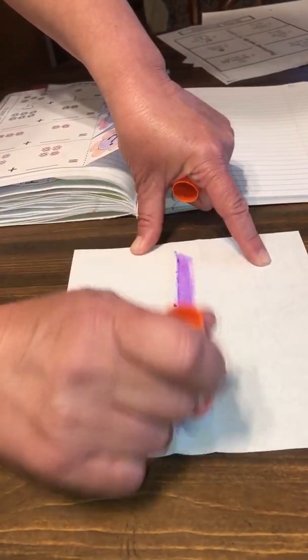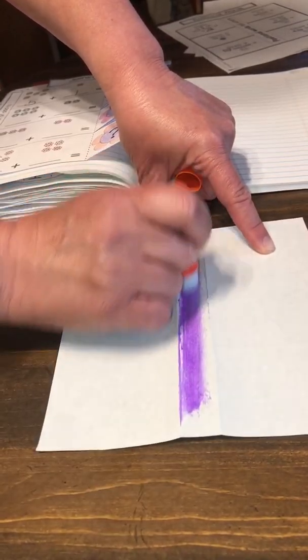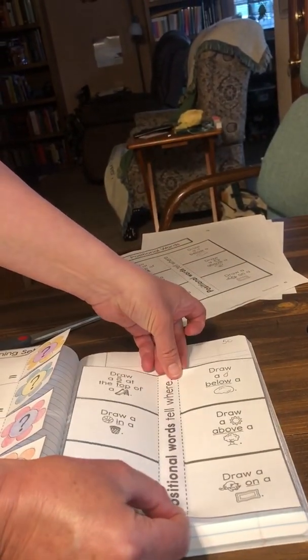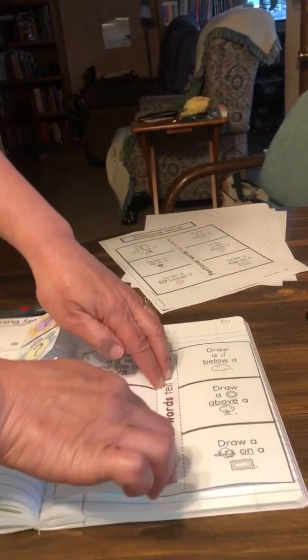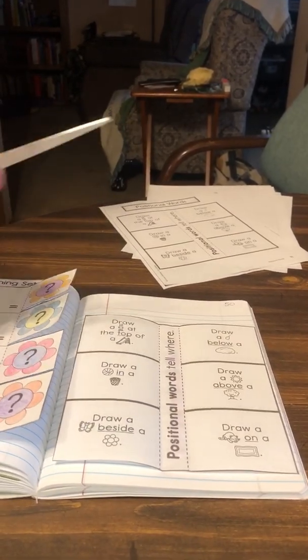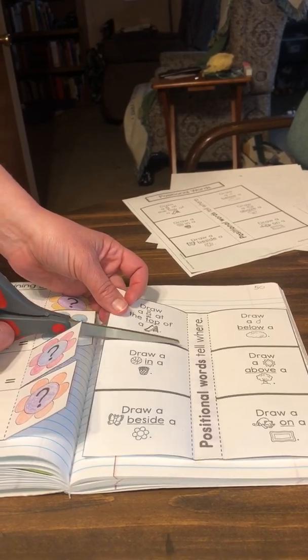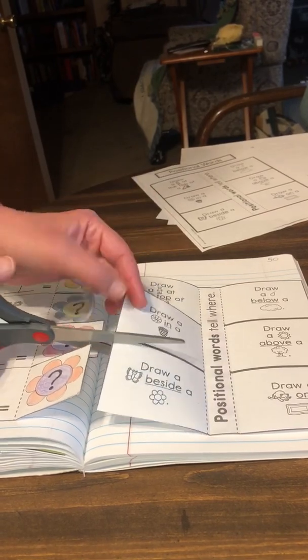1, 2, 3, 4, 5, 6, 7, 8, 9, 10. Then I'm going to put it so that my words, my letters are all going the right direction. And I'm going to press it down. Then I'm going to take my scissors and I'm going to cut right on those lines, right all the way up to that dotted line, and I'm going to stop at that dotted line.